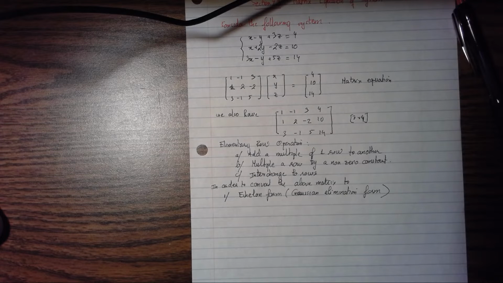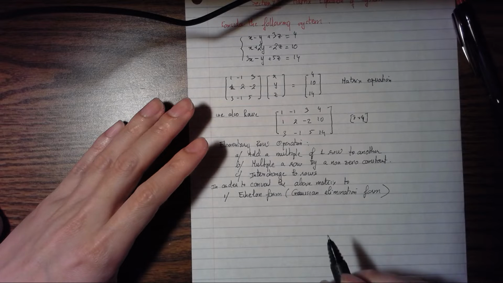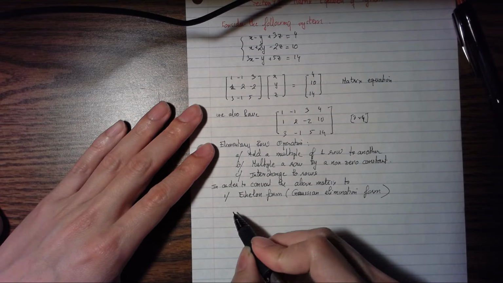What is Gaussian elimination form? In the textbook you see that they explain what it is, but believe me, if you read that, it's kind of hard to understand. So I can just give you the general form, then I give you an example, and you know right away what echelon form, or Gauss elimination form, is. Echelon forms look like this.